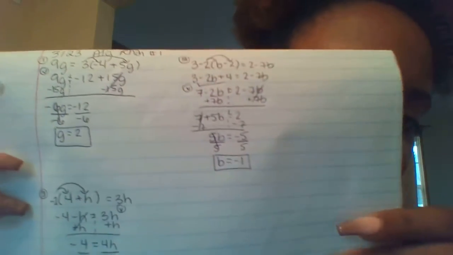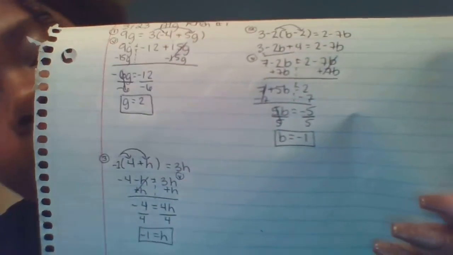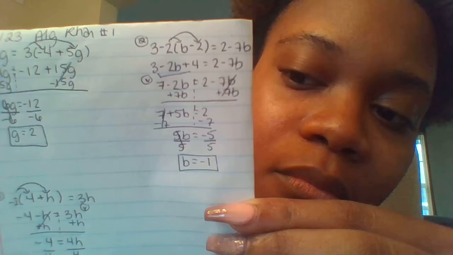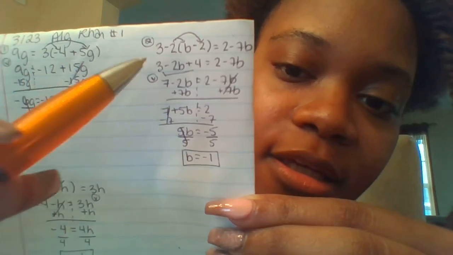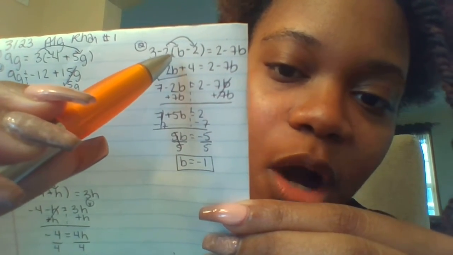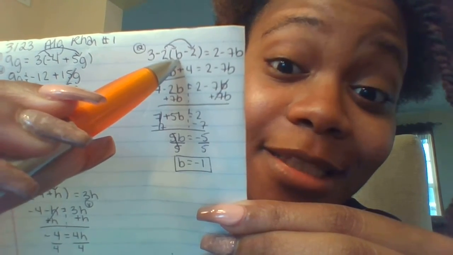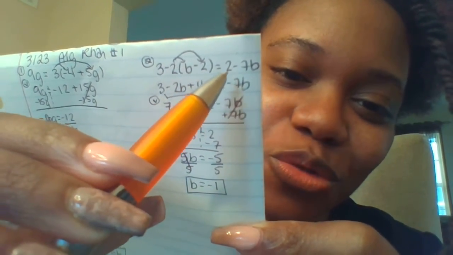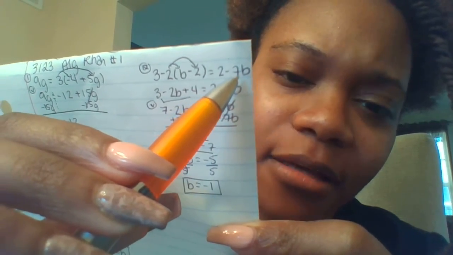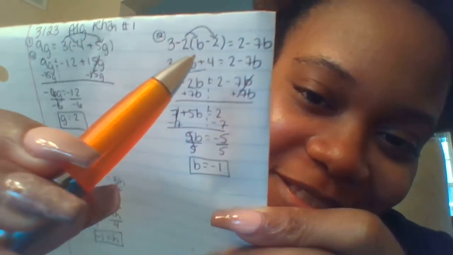The second problem in the set was 3 minus 2 times the quantity b minus 2 equals 2 minus 7b.